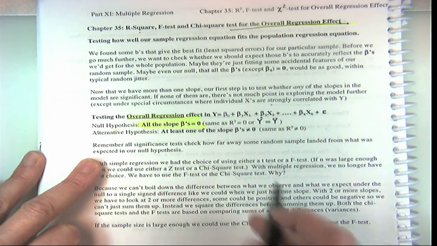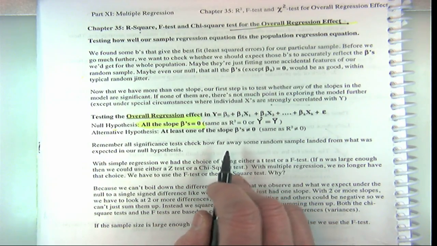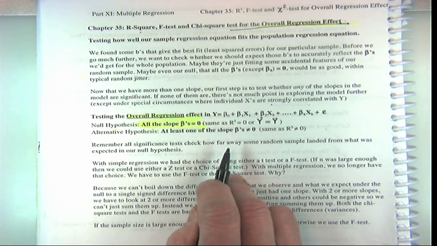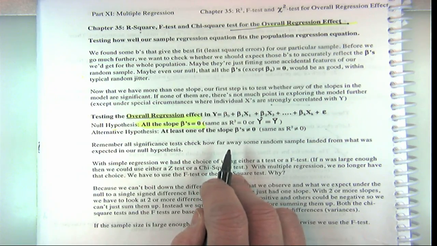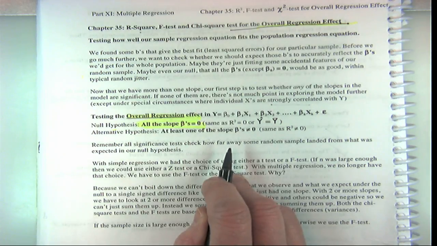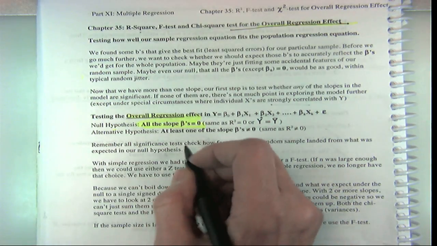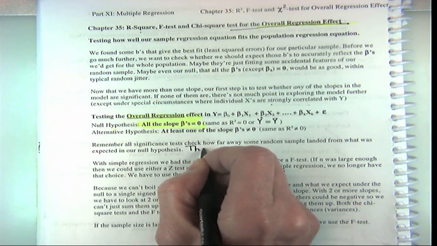And remember, it's just like we've done this before. With all significance tests, you assume that nothing's going on, the null, and then you get this test statistic. And if it's big enough, if our sample is so far from where we'd expect it to land under the null, we're going to reject the null. So basically, we're doing the same thing. I'm just reiterating what we always do.